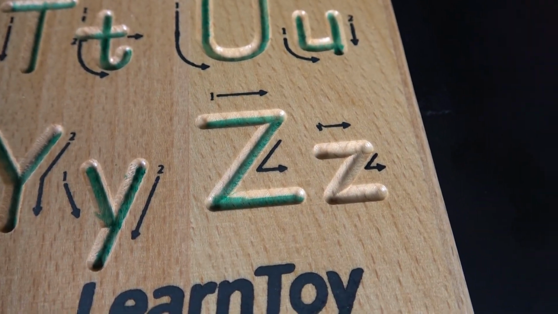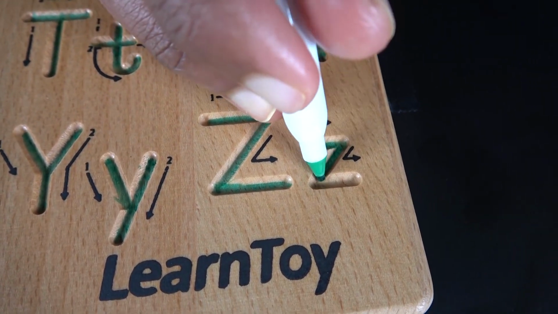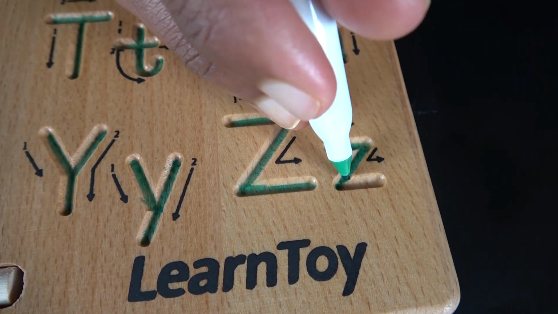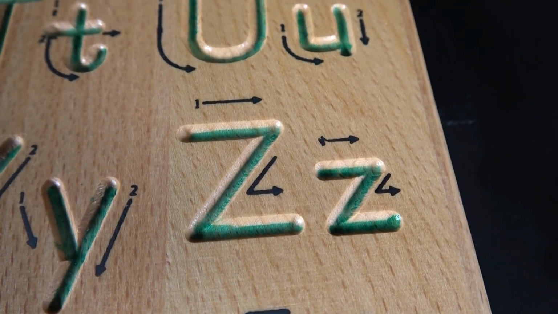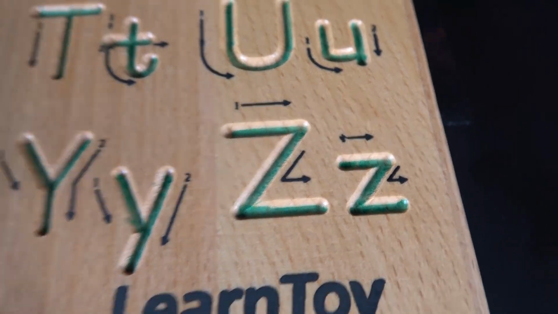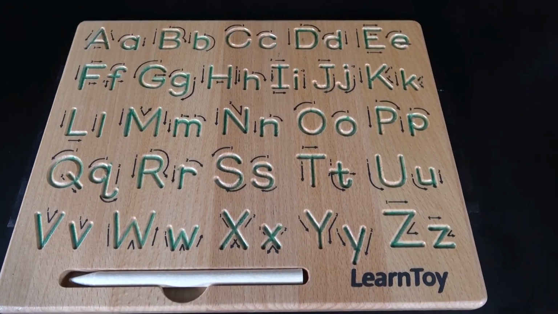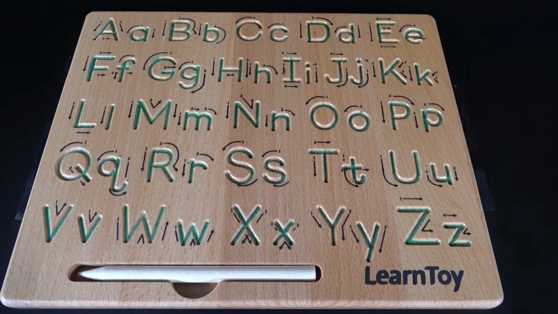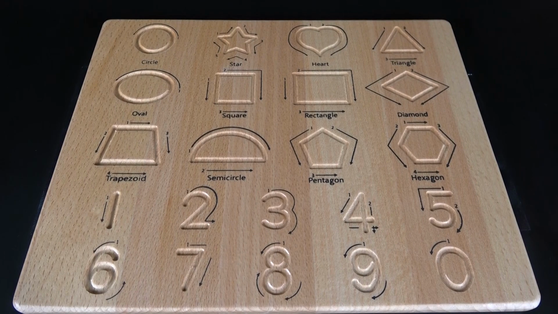Now it's time to make lowercase letter z. We'll start from the top and go like this, and then finish it off with a line on the bottom. That is lowercase letter z. Wow, you have learned uppercase and lowercase letters. Now we will learn shapes and numbers. Let's get started.